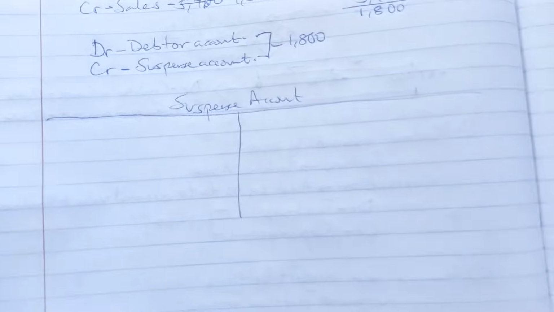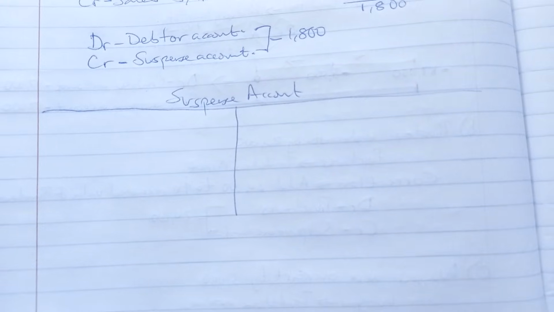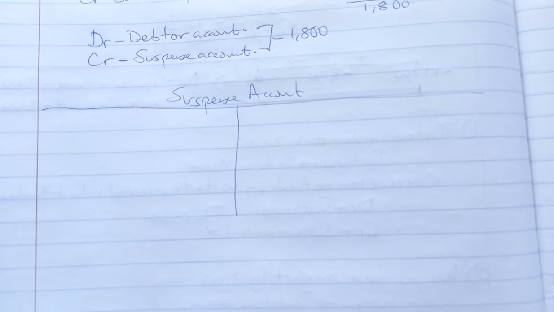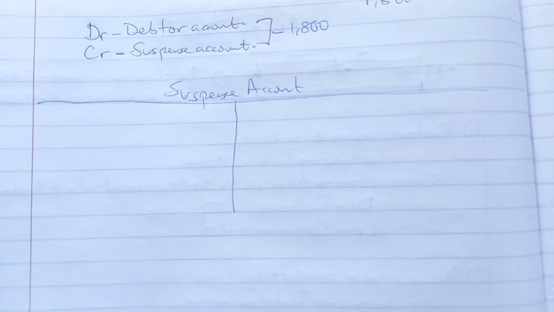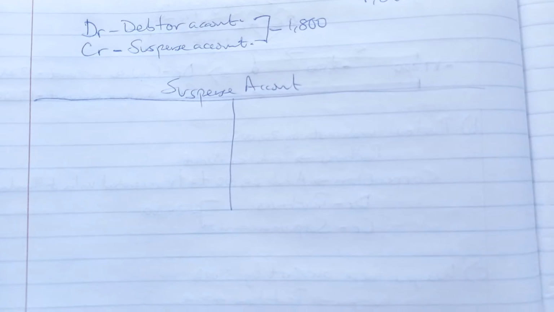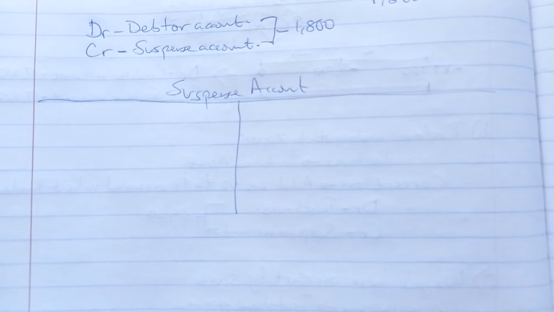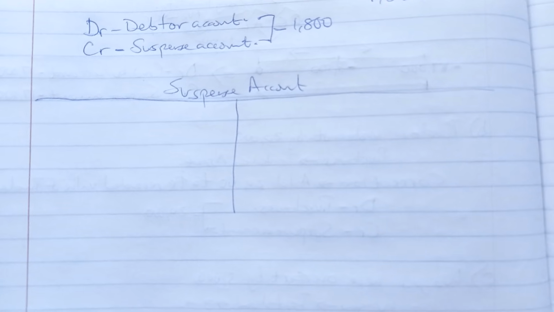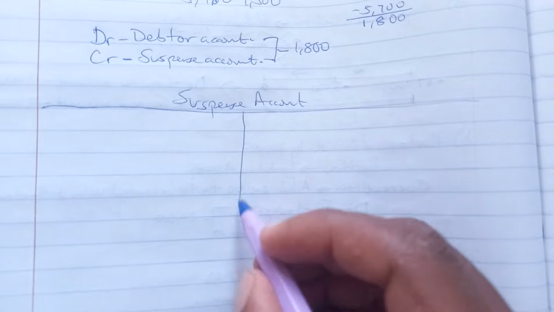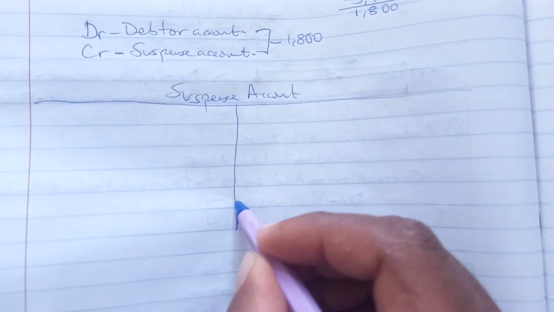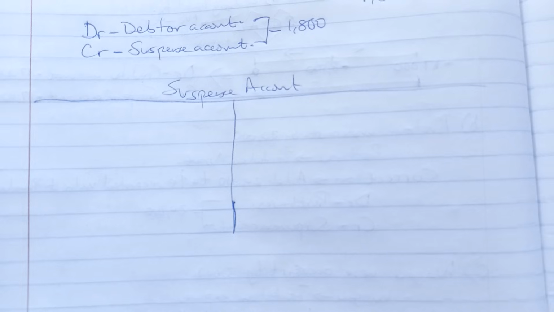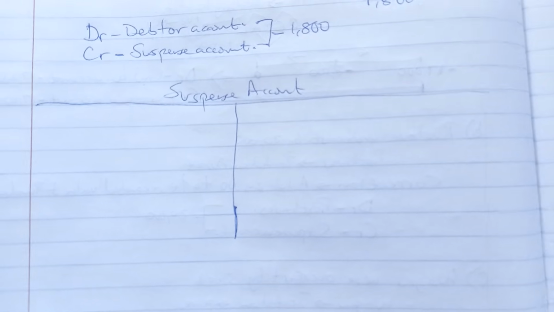It is a T format. How we draw a ledger account, we already discussed in our last video on ledger accounts. It is chapter 3. If you have not seen that video, please go and see it so that I don't repeat how we do a ledger account again.